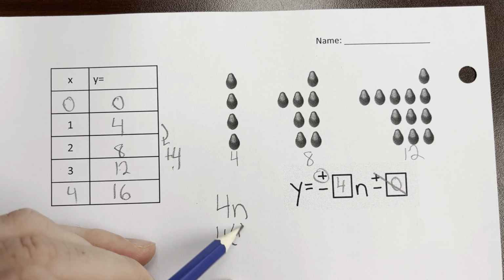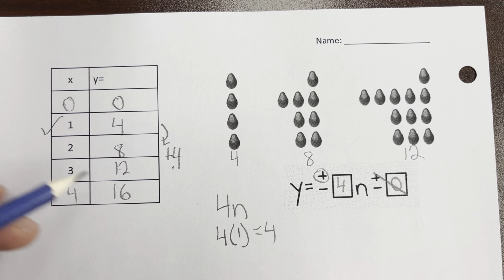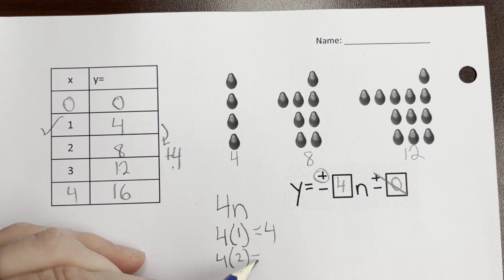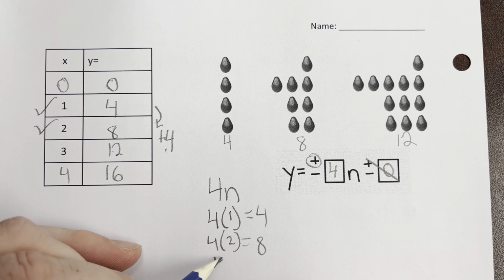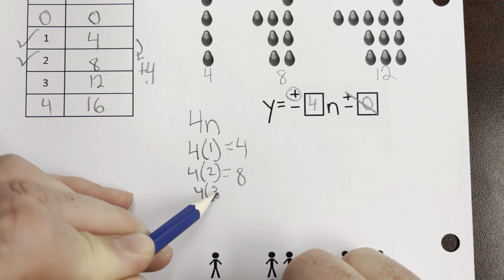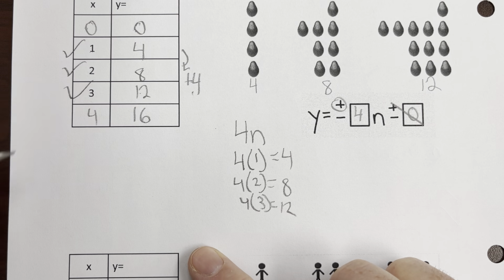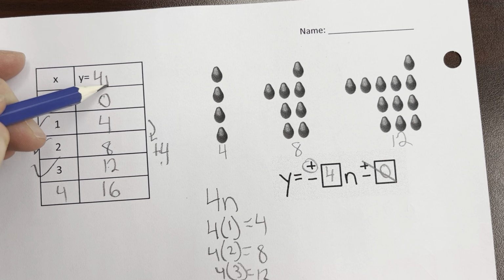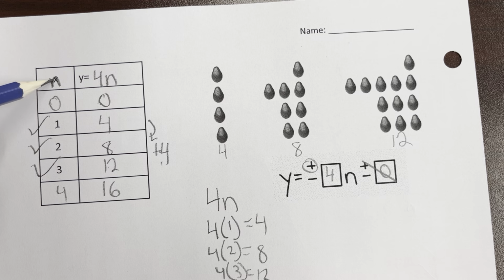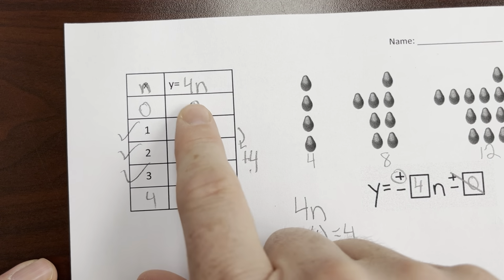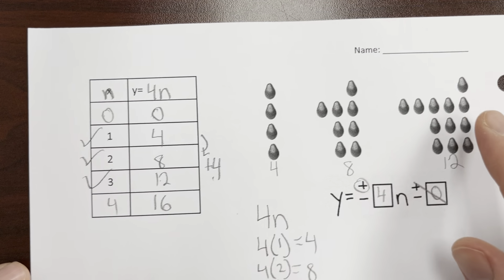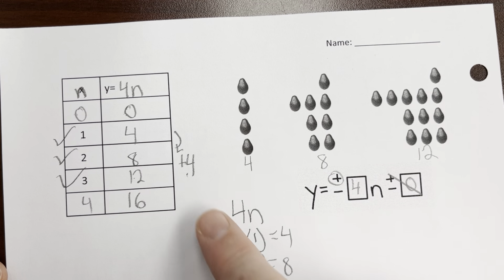So again, we can try that by substituting the numbers to see if we get the output. So for the 1, 4 times 1 is 4, correct. 4 times 2 is 8, correct. 4 times 3 is 12, another one's correct. So this is the correct 4n. Sorry, I'm going to put an n there. Okay, so 4n is the expression that describes the relationship here.